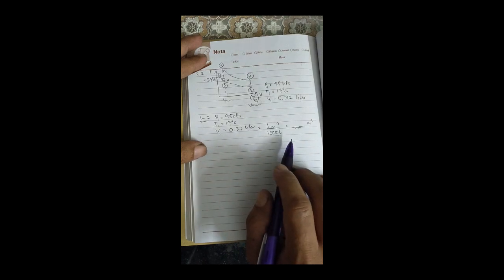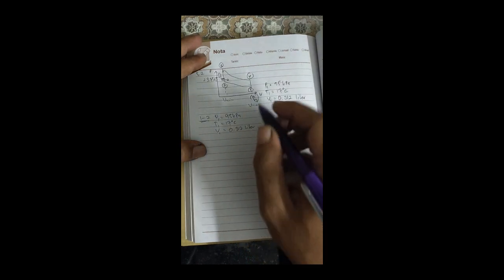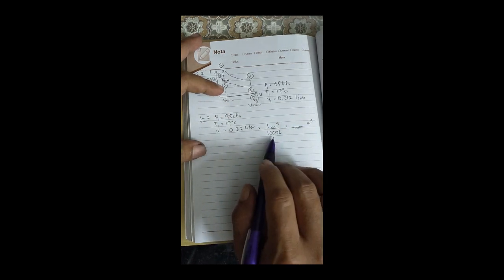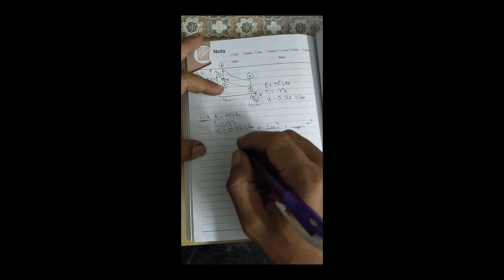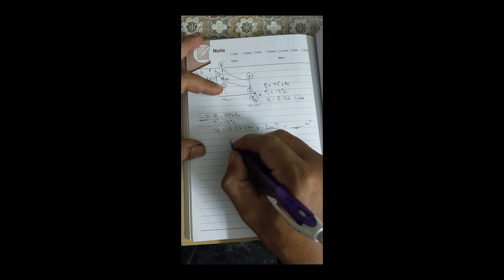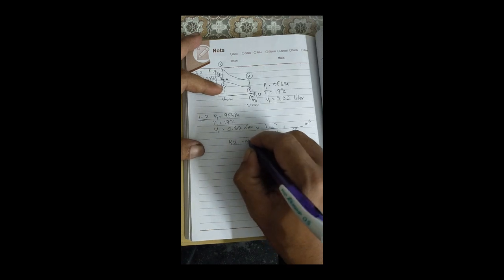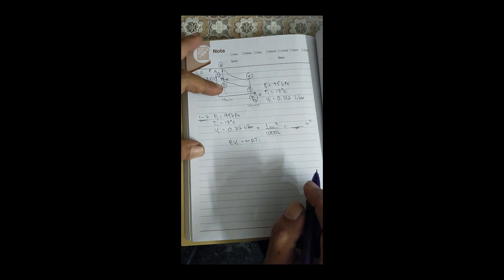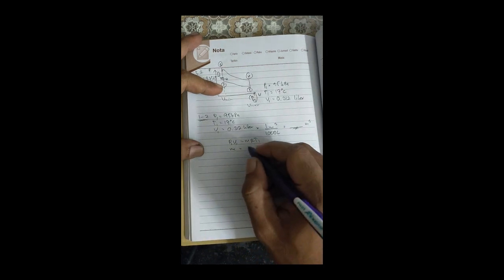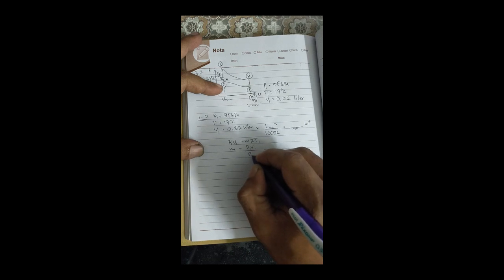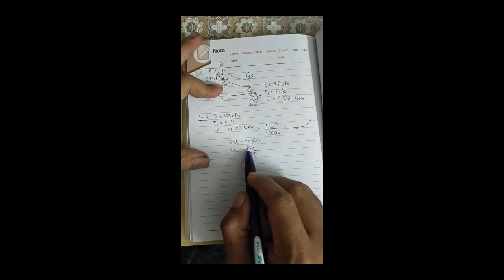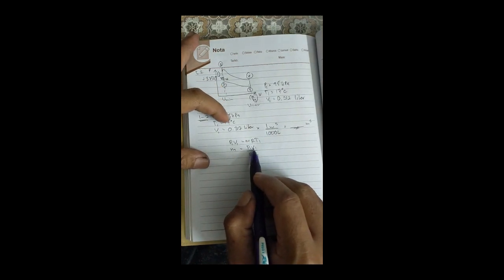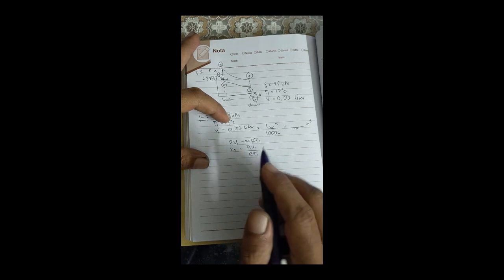If not, we need to determine it first. For process 1-2, in order to have meter cube per kg, we need the mass. P1V1 is mRT1, so m is P1V1 over RT1. P1 is given, V1 is also given. What else? R, the gas constant.